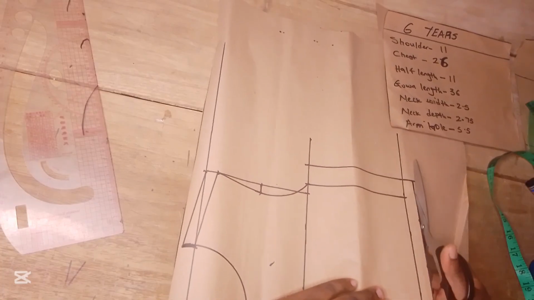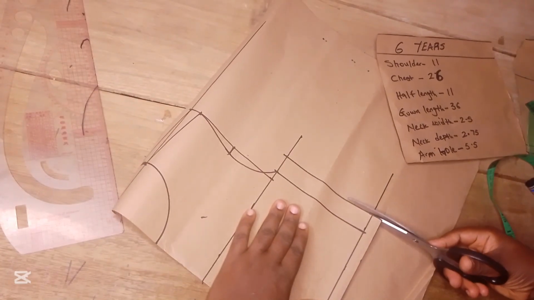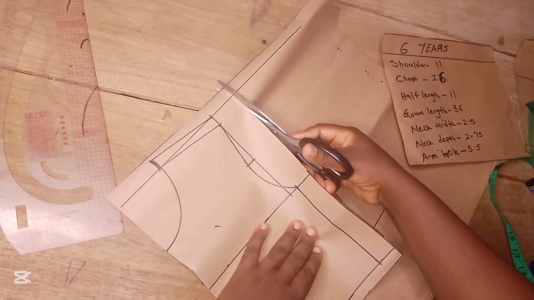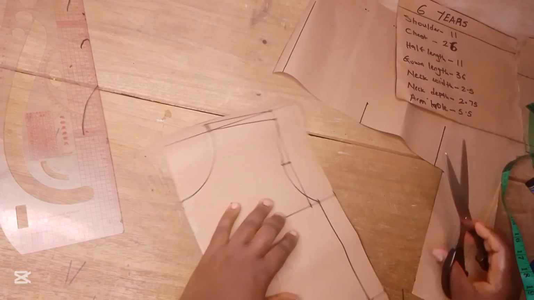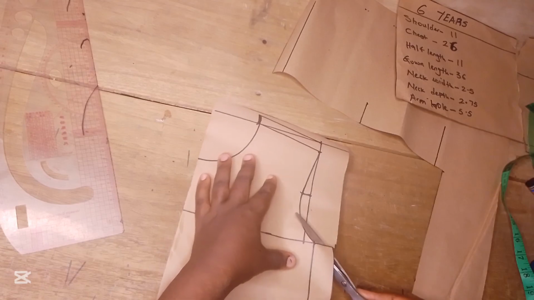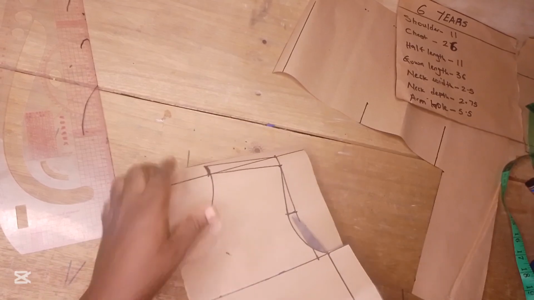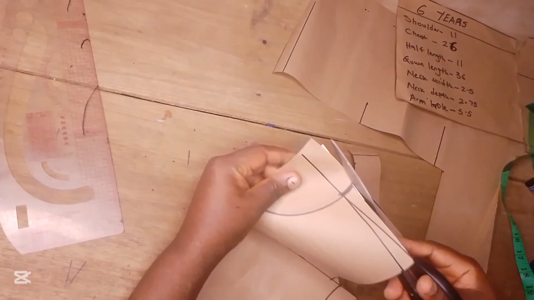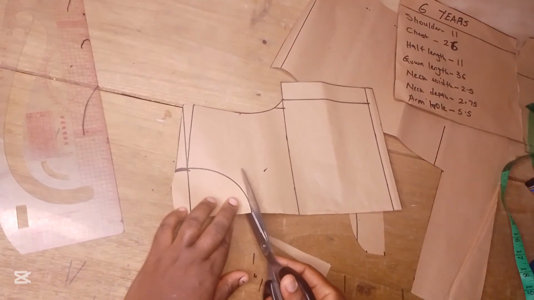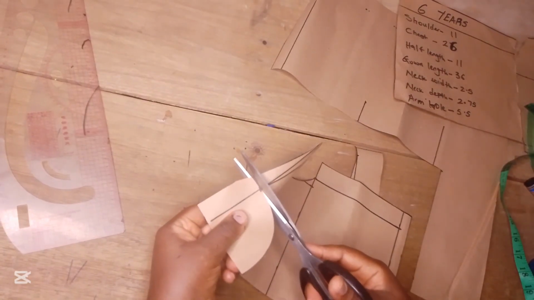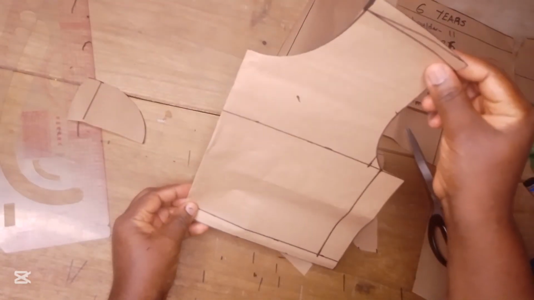Okay, so I'm cutting it out. Look at how I'm cutting it. It is simple and easy. So I'm going to cut this, and also cut the neck area. Now we are done drafting the front bodice for a 6 years old, and we are going to use this to cut the back.